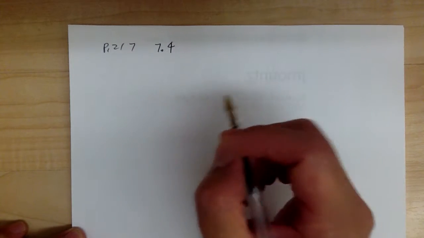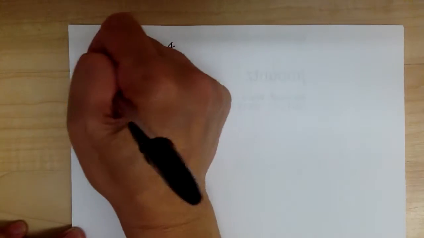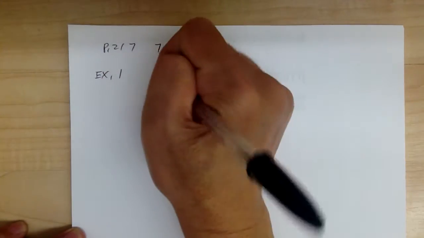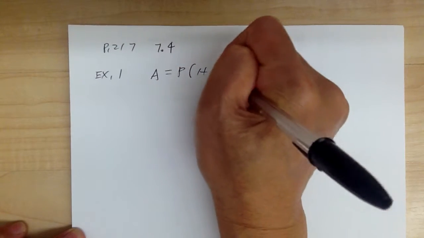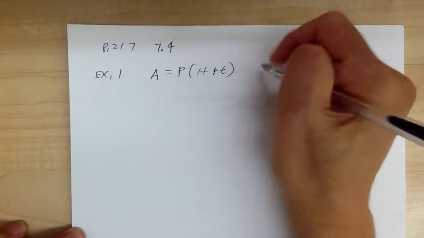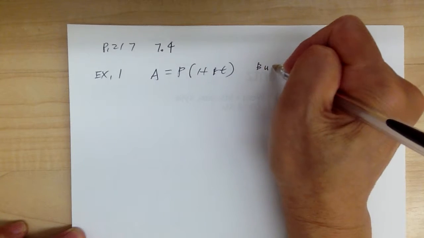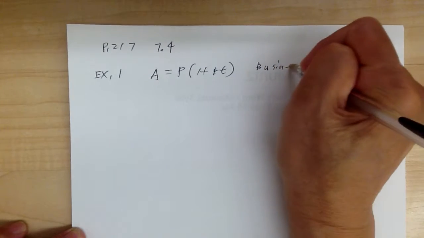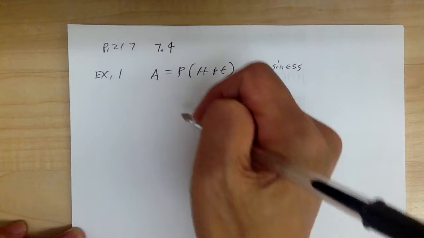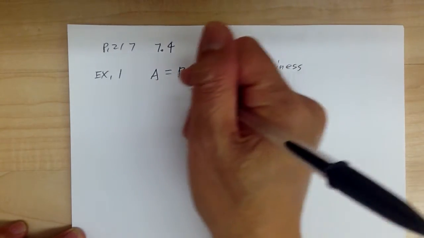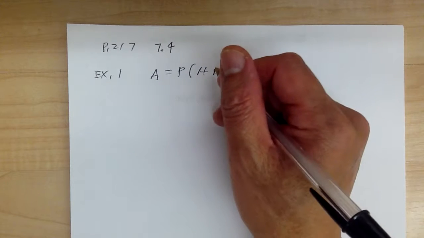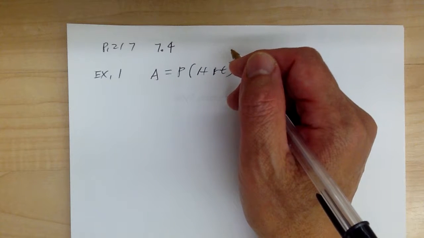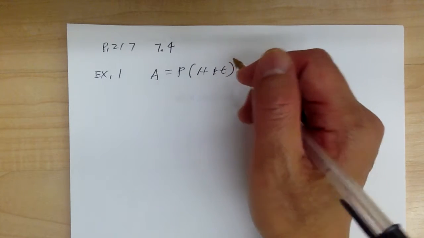And in this book, it tells you what each formula is for. So like in example 1, you have A equal to P times 1 plus RT, and it tells you that this is for business. So when you're working in business, you might come across some of this formula. Okay? And so again, for example 1, you have this formula, and it tells you A is the amount of the account, P is the principal, R is the rate, and T is the time. So you want to find A.